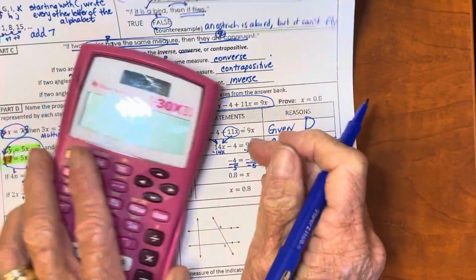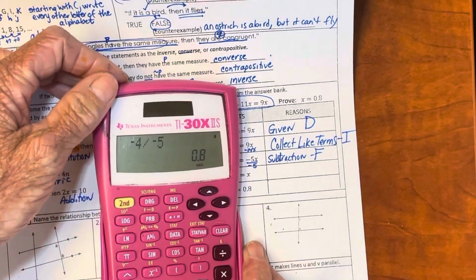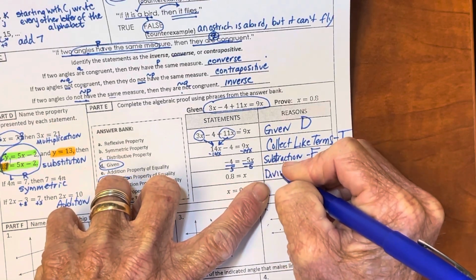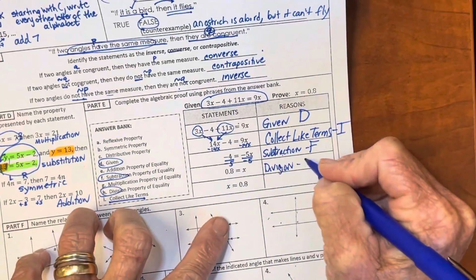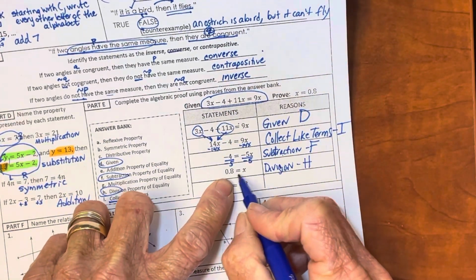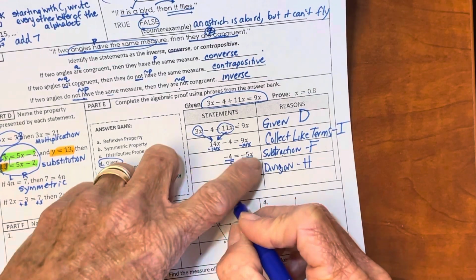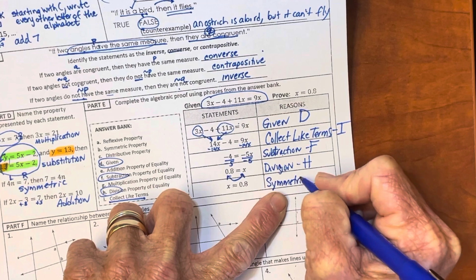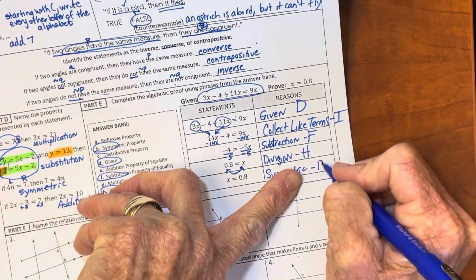And just to double check, if you divide -4 by -5, you do get +8/10. So we divided both sides. That's the division property of equality, which is H. And then finally, we just took this and we flipped it. We traded out the left and the right. We saw that a minute ago. That's the symmetric property when we do that, and that's answer choice B.